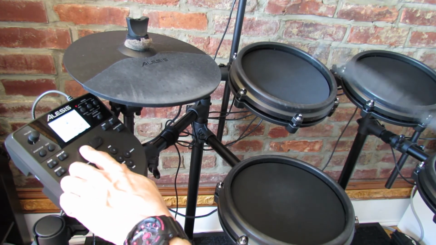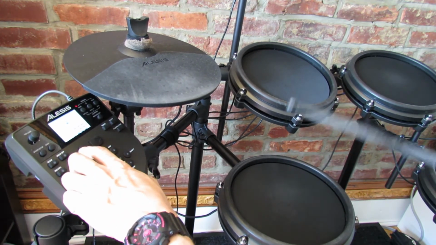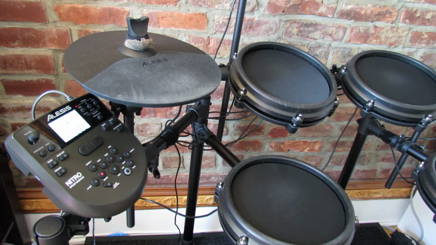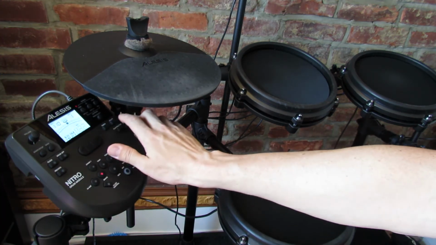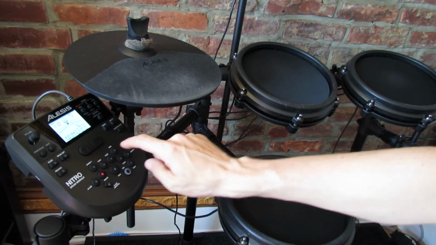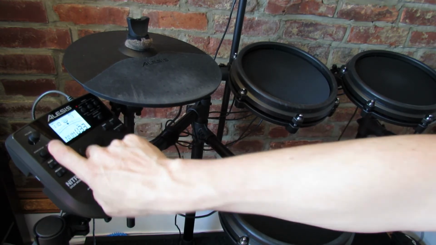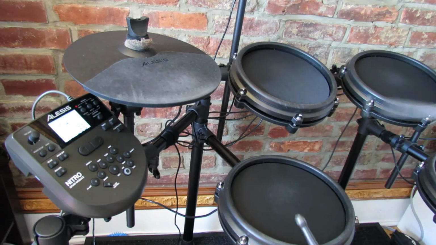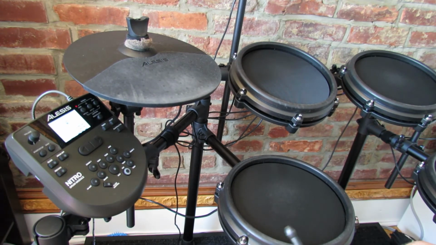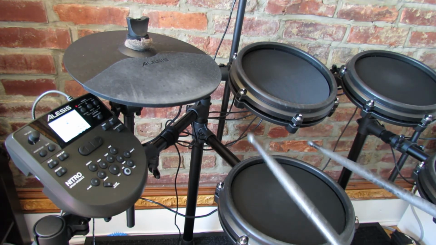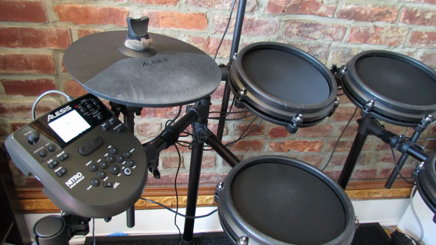So once you make all the selections you want, basically all you have to do at that point is just save your kit like you would any other time. So I'm just going to put this on kit 33 because I don't have anything there yet. Tap save. And now my Tama Imperialstar drum kit is mapped correctly and is saved for the number 33.